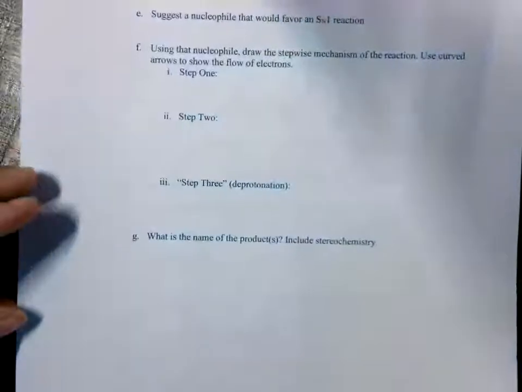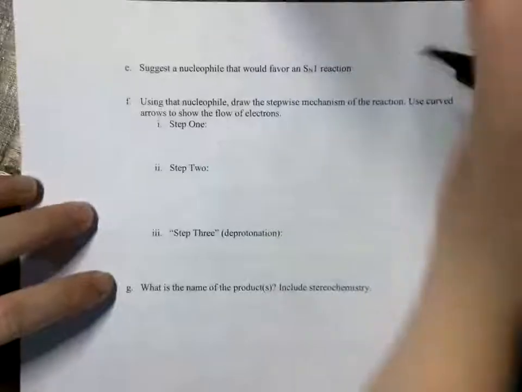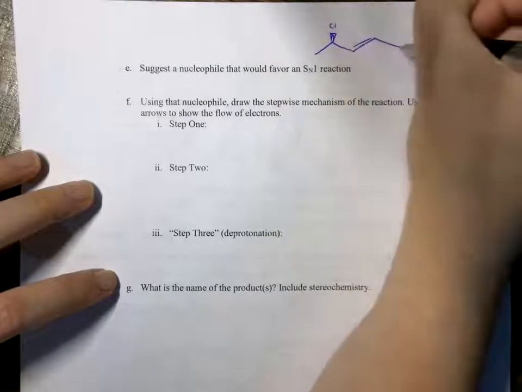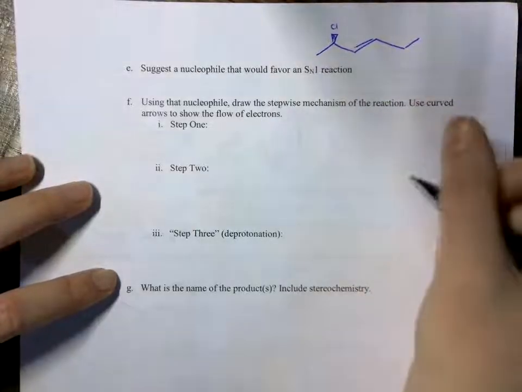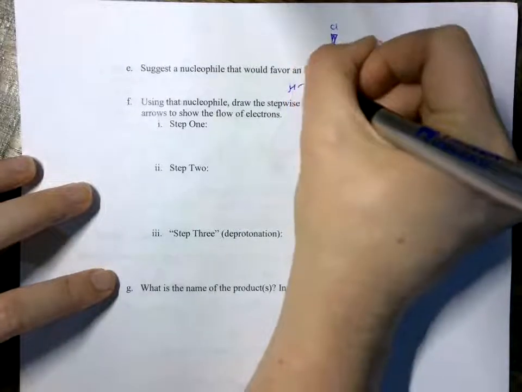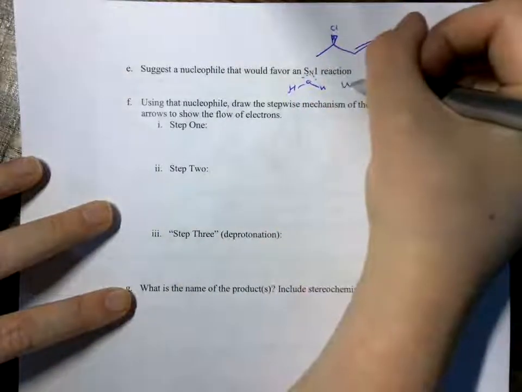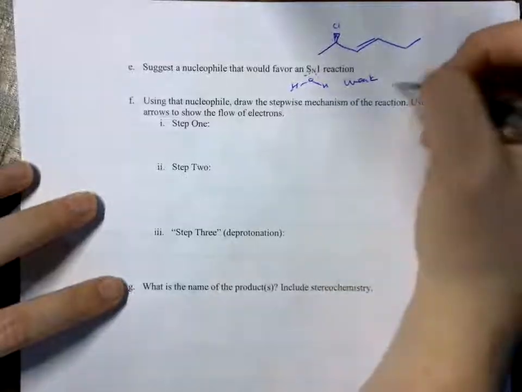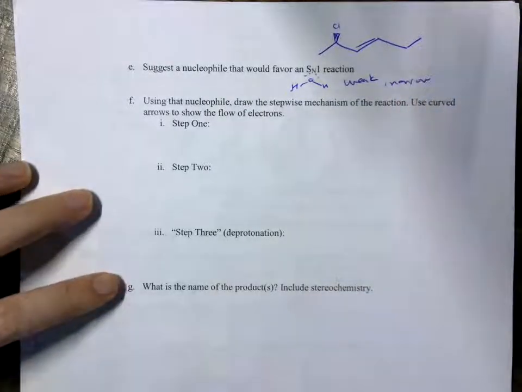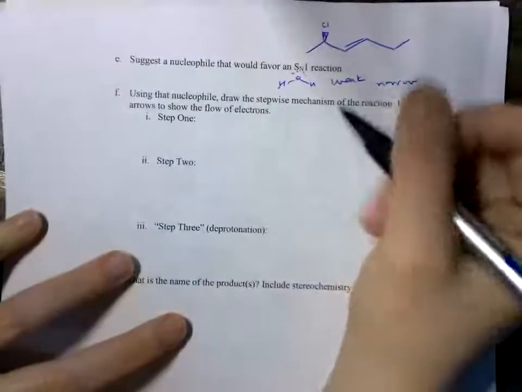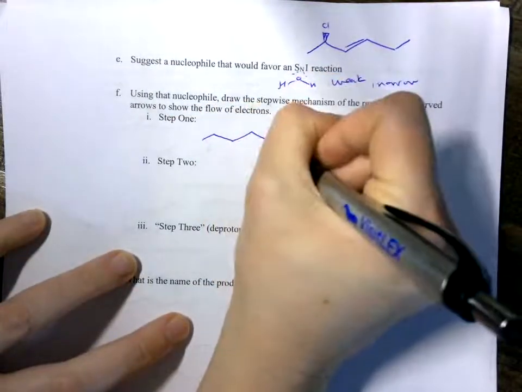Okay, and then on the back of this question, suggest a nucleophile that would favor an SN1 reaction with that same starting material. So I'm going to just redraw our starting material so we remember what it looks like. I'm just going to do water as my nucleophile. This is weak, and so that's why it would favor SN1. And then it'll still give us an alcohol, so we can name it more easily. Okay, so the first step is the leaving group leaves.